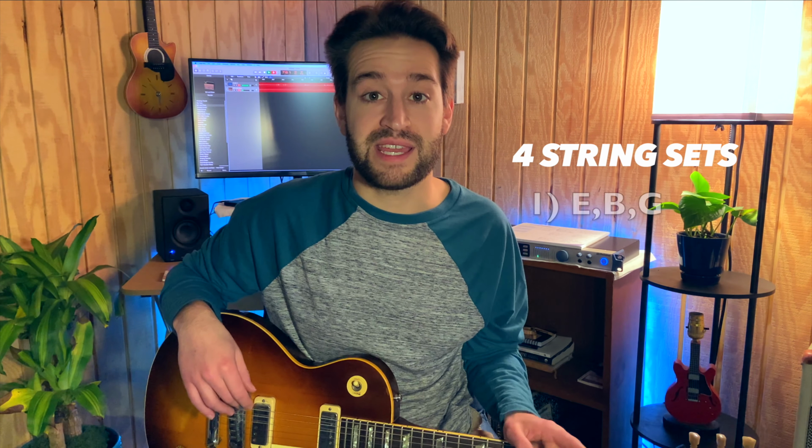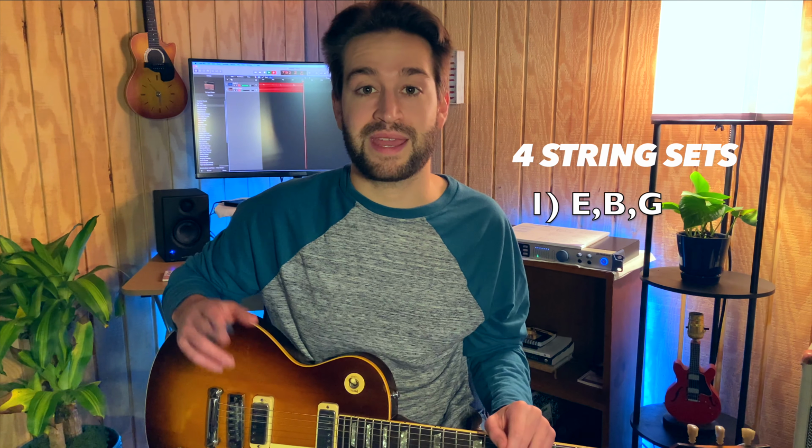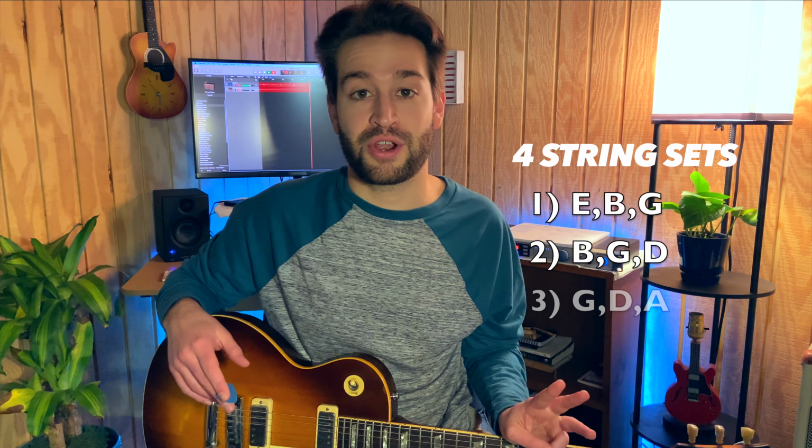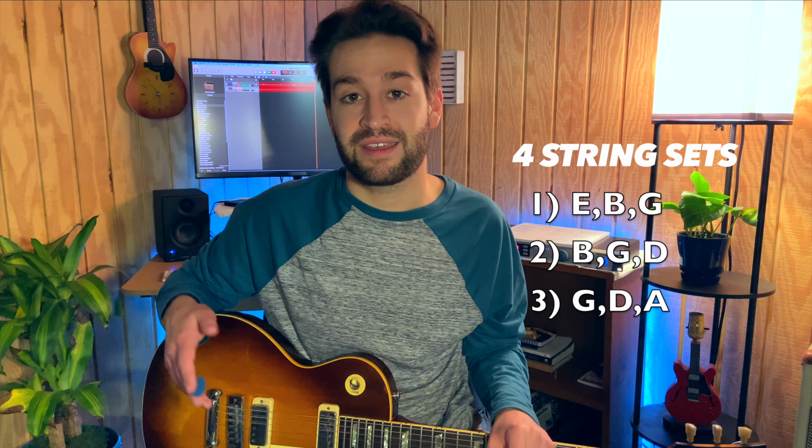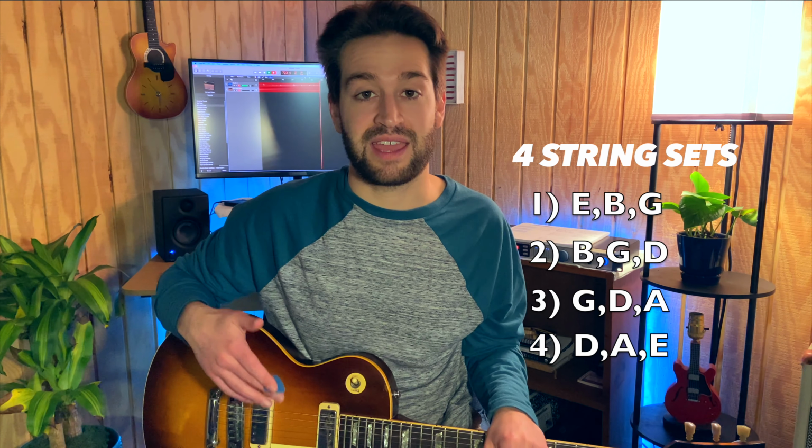There are 3 strings per set and a total of 4 sets. So we have the first being E, B, G, the second being B, G, D, the third being G, D, A, and the fourth being D, A, E. Here are the 3 different inversion shapes using the first string set in the key of C major.